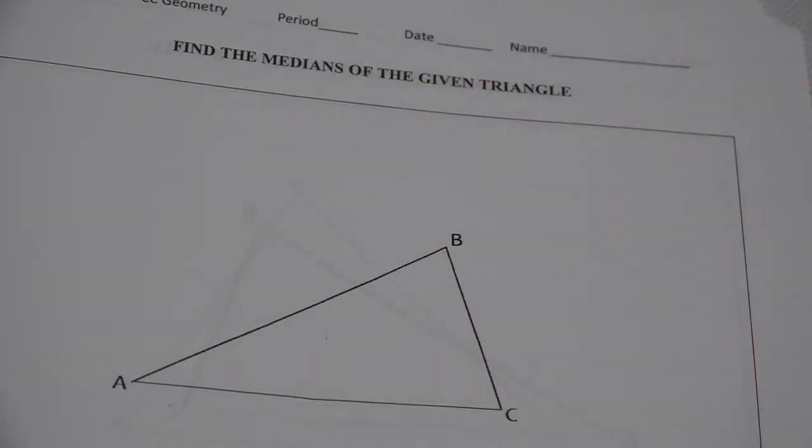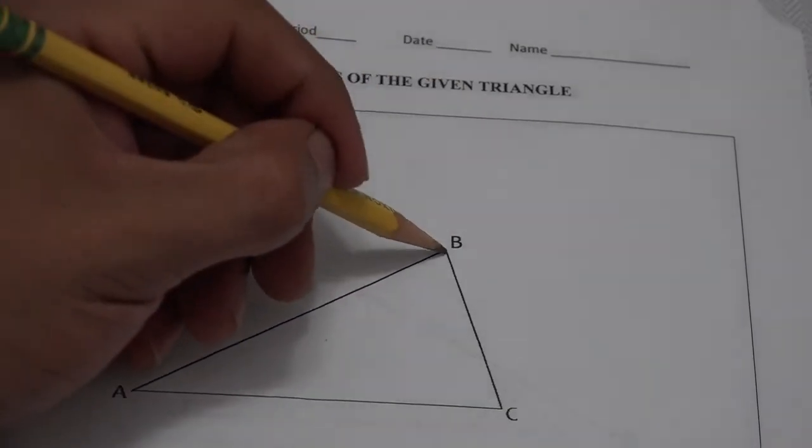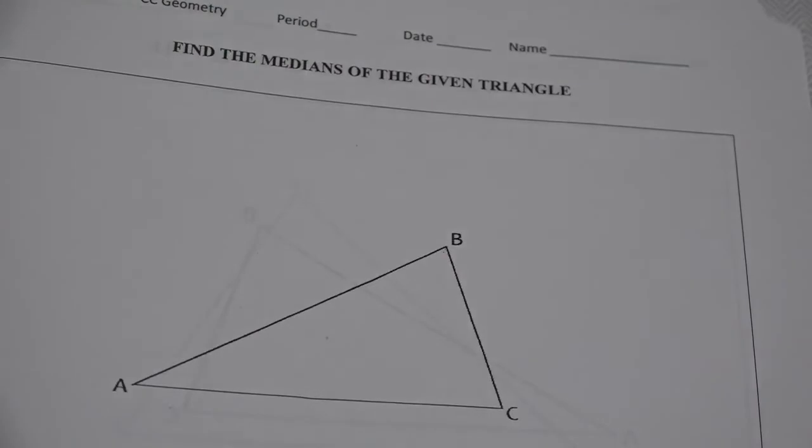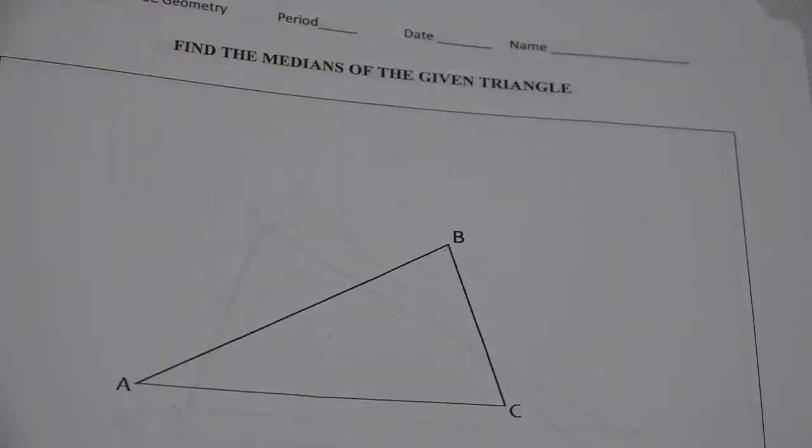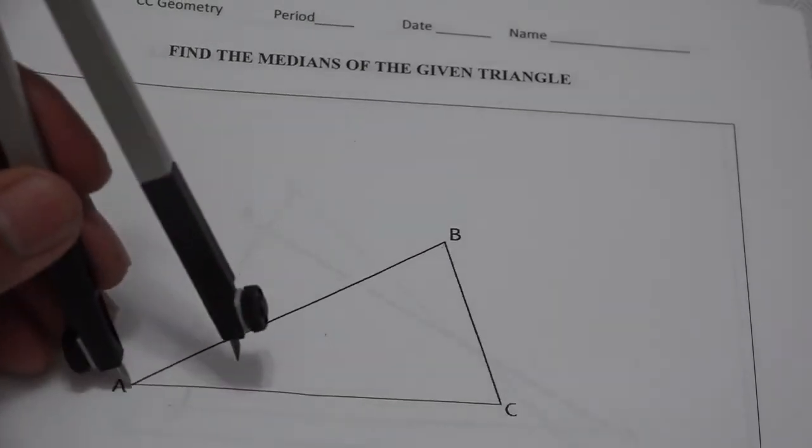Find the medians of the given triangle. What's a median? It's a segment that goes from the vertex to the midpoint. So I've got the vertex, I just don't have the midpoint. How do I find the midpoint? Easy. Perpendicular bisector. Look, open more than halfway.